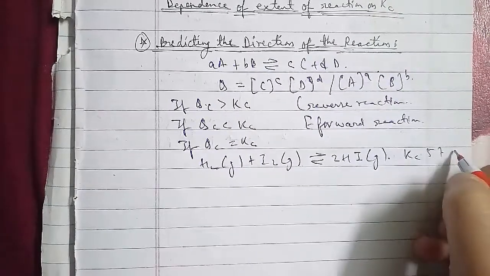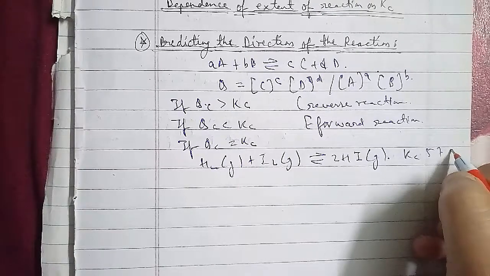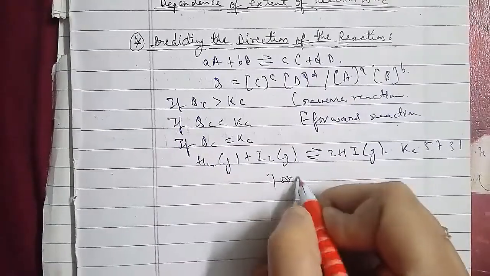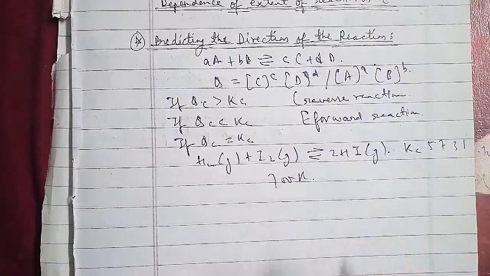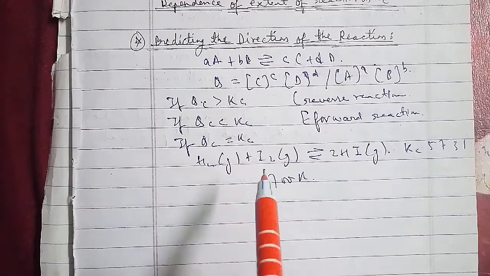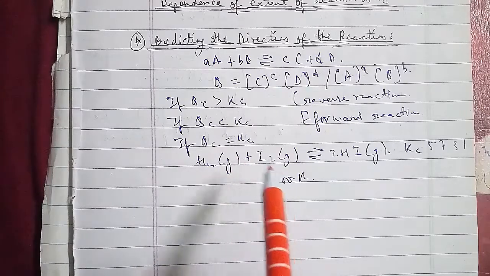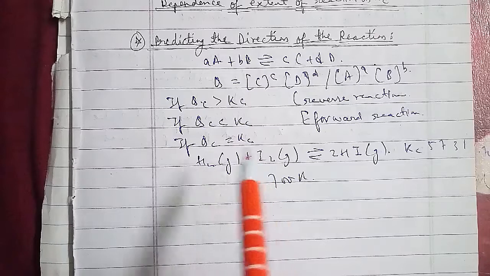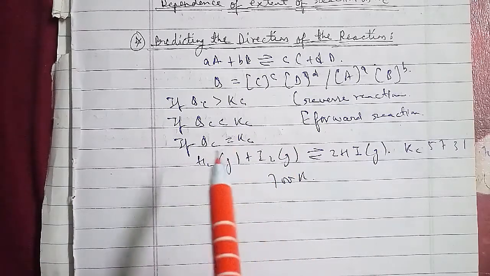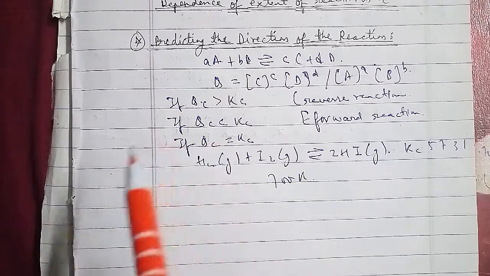Thus for that question, at that stage of the reaction, they have given you H2 at time t as 0.10 mole, I2 at time t as 0.20 mole, and HI at time t as 0.40.